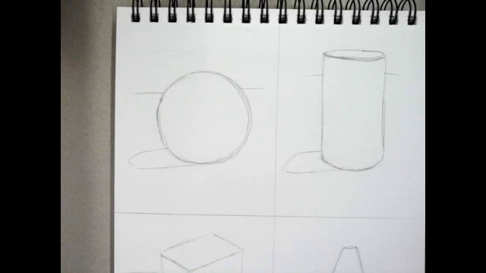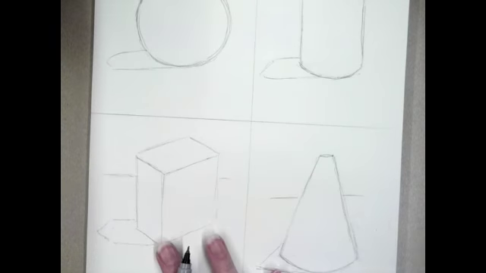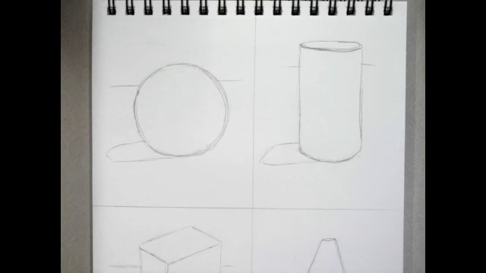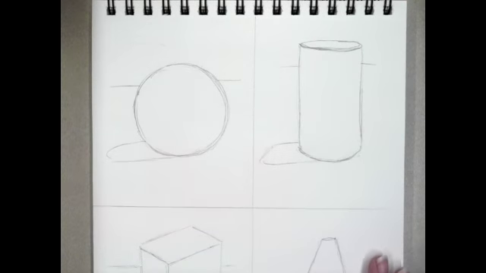So today I'm going to go over the cross contours of our four basic forms: the sphere, cylinder, cube, and cone. The cross contours will be guidelines for your shading, for your directional line, for your hatching and your cross hatching, as well as parts of the shadow. So this is going to work as a guideline for future use. I'm going to go ahead and do the cross contours in ink so you can see them really well, but for your sketchbook, maybe just do them in pencil.